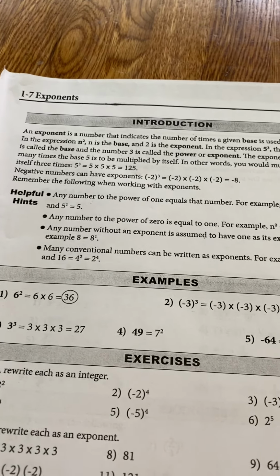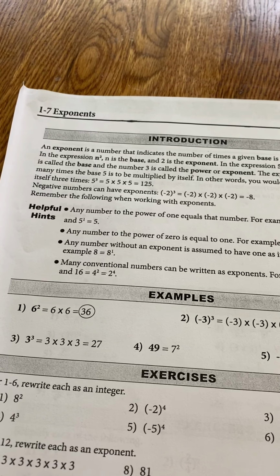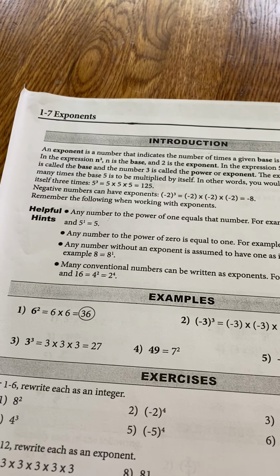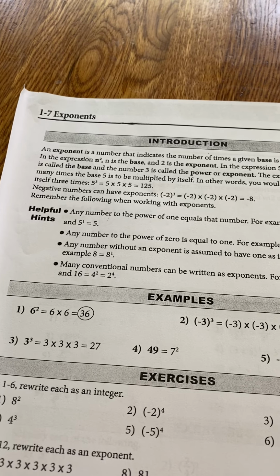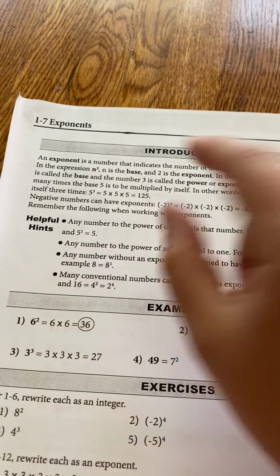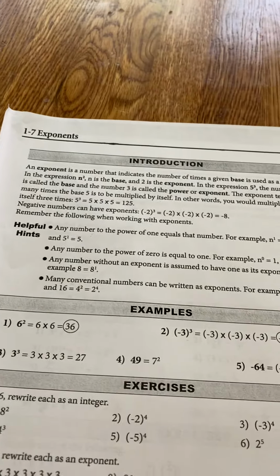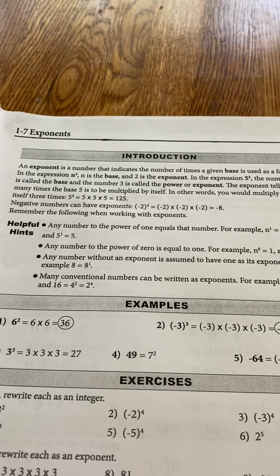The first thing is, an exponent is a number that indicates the number of times a given base is used as a factor. In the expression n squared, n is the base, so n is the base number, and 2 is the exponent. Or as they would say, n squared, or you could say n to the second power.